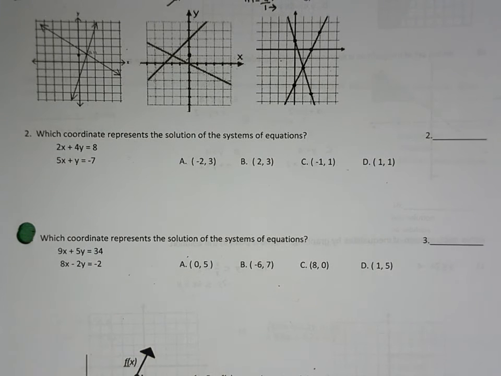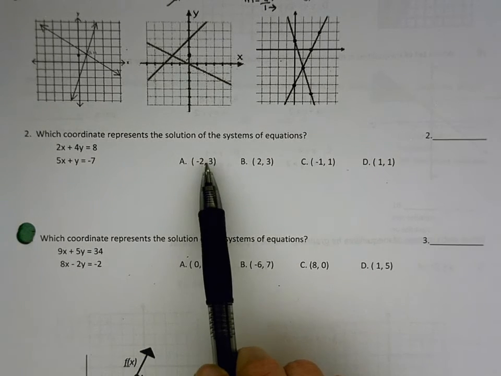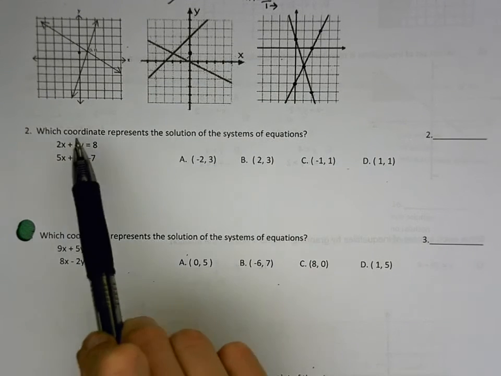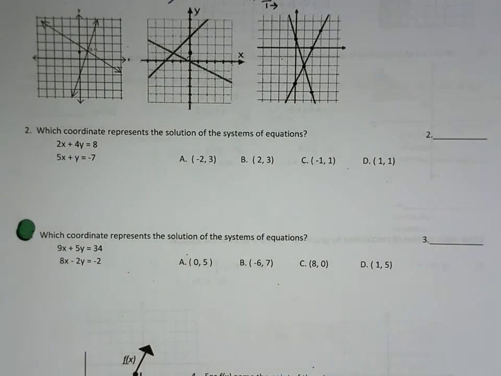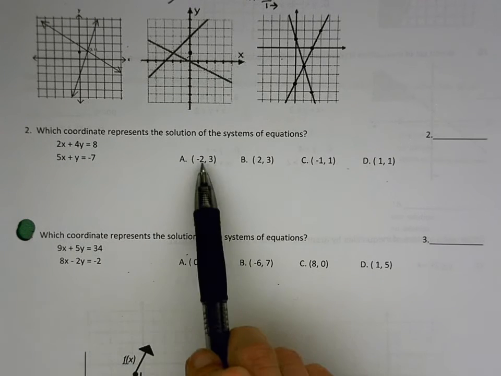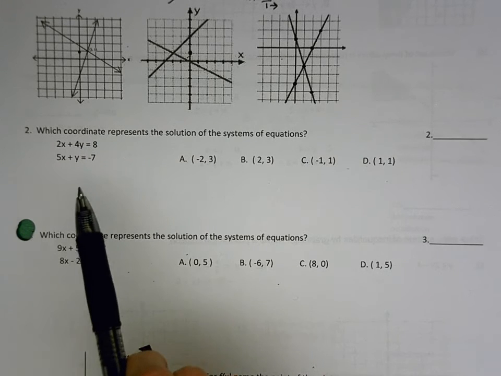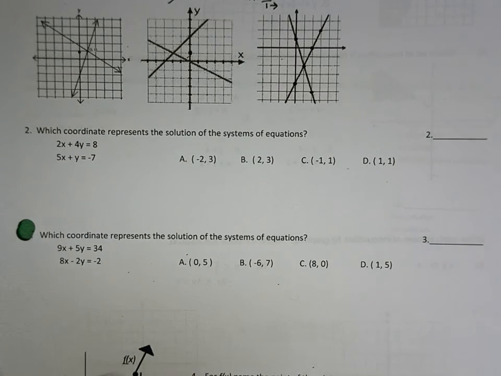And do I get another true statement? If you're able to plug in negative 2, 3 into both of these equations and get 2 true statements, then you know that's the solution. If you plug in negative 2, 3 into the 2 equations and one of them is false or both of them are false, but if even one is a false statement when I plug it in, then I know that's not my answer, and I'm going to move on to the next one.